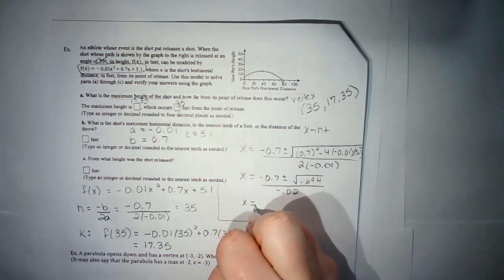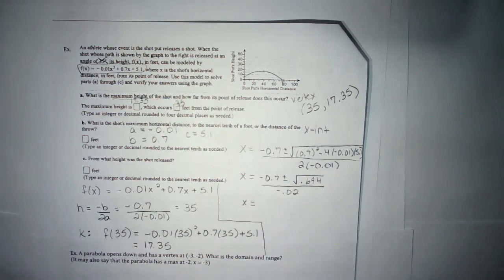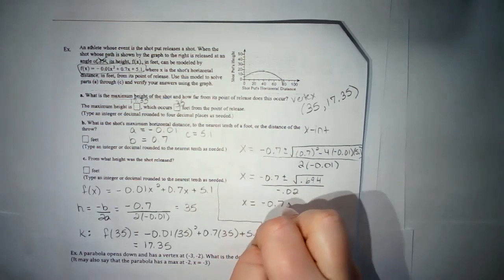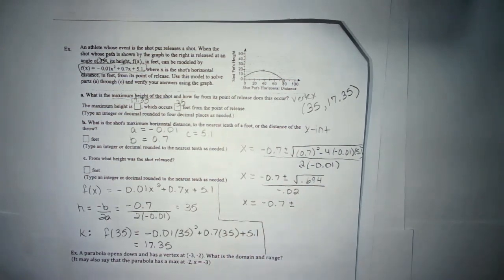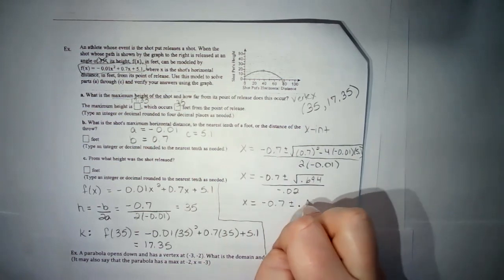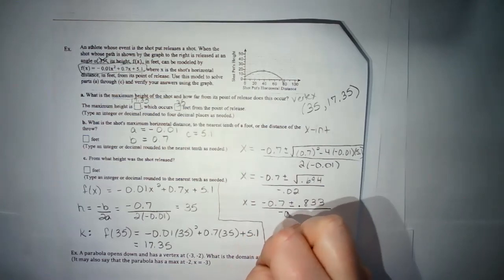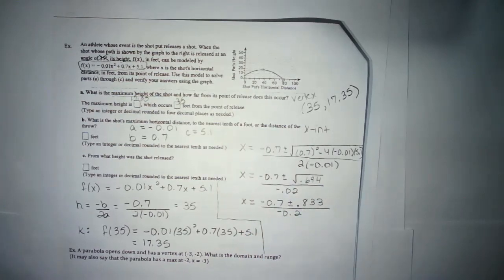All right. Now all I want is an answer in decimals. So we're just going to put this right in our calculator. The square root of 0.694 comes out to be 0.833. The whole thing is still over negative 0.02.